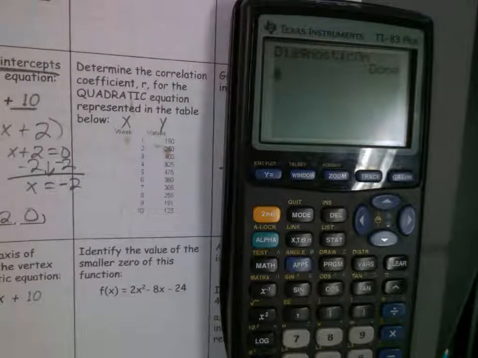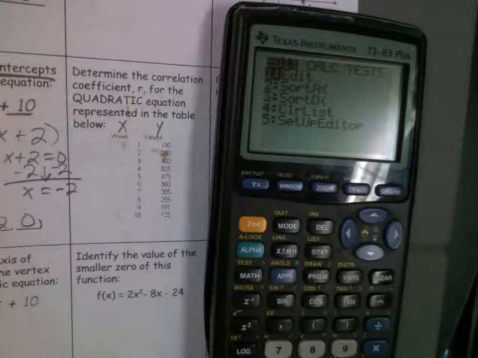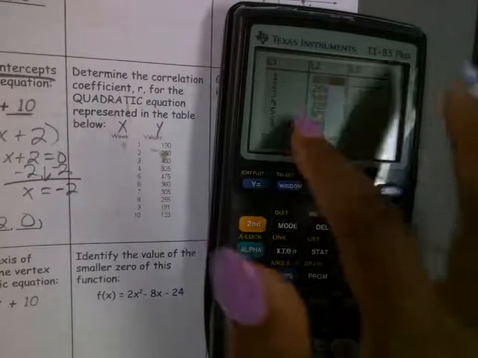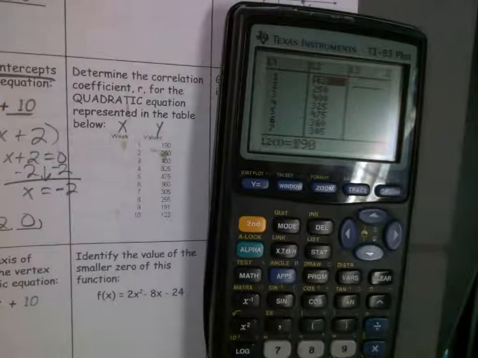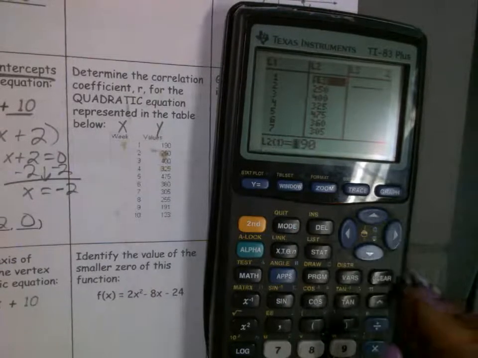Very good. Did you type it? You got the numbers in? Yes. All right. After you do that, go to stat. You already typed the numbers in, right? Everybody got that in? It's just a couple people that haven't. Please type those in. Now, after you stat edit, make sure the numbers are in.